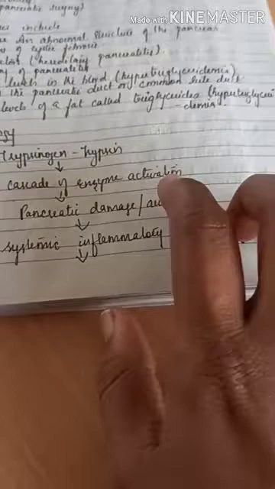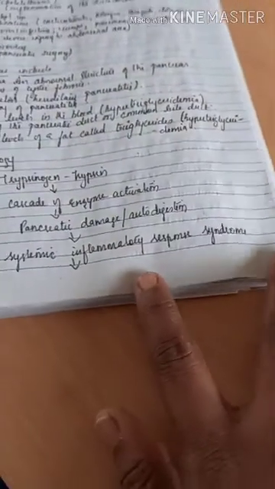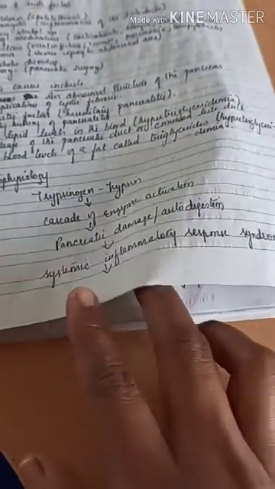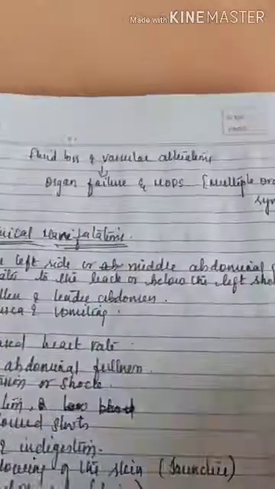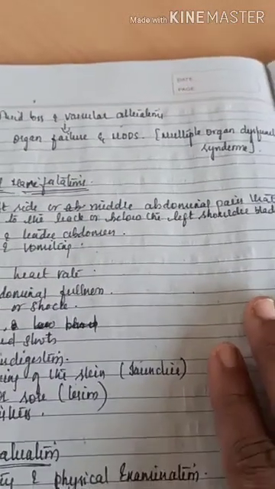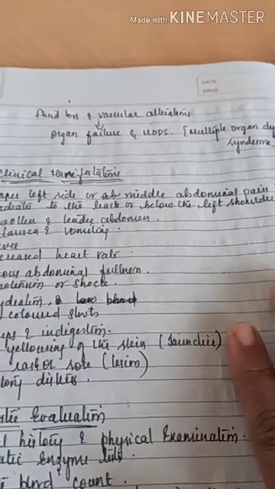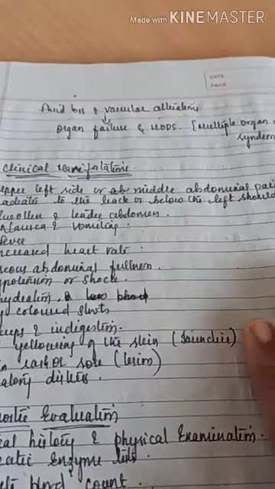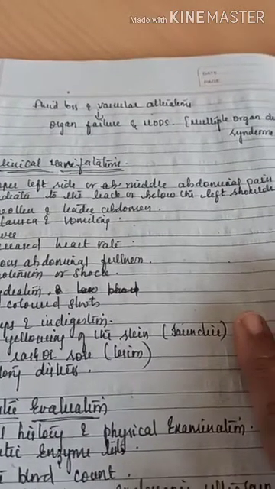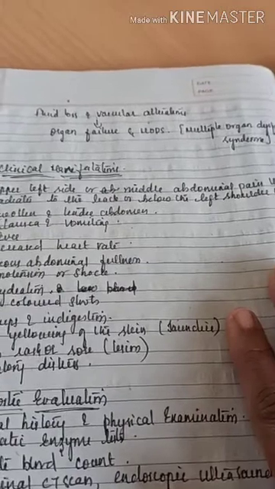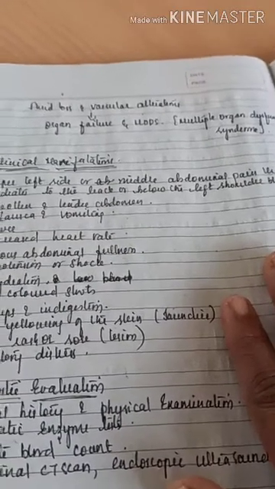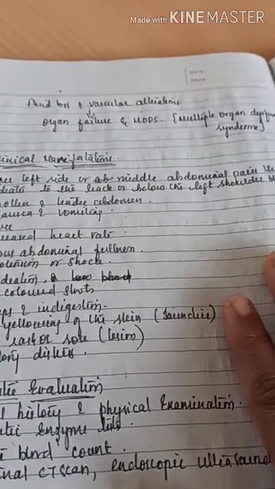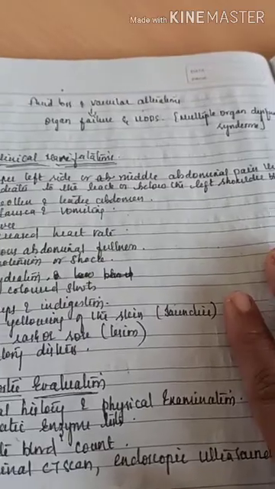Due to this, there is systemic inflammatory response syndrome, which leads to fluid loss and vascular alterations. That usually leads to organ failure or multiple organ dysfunction syndrome.